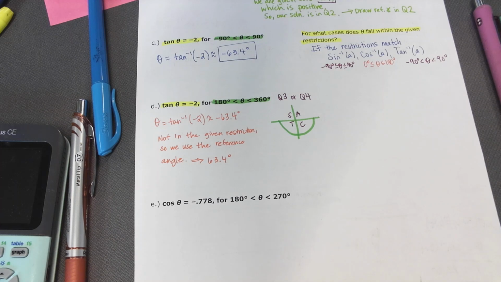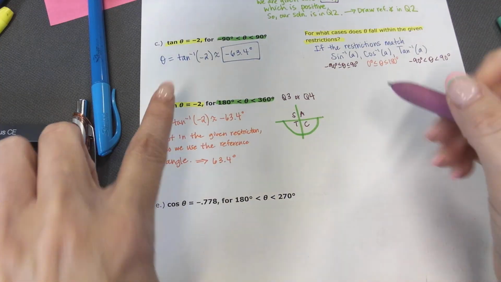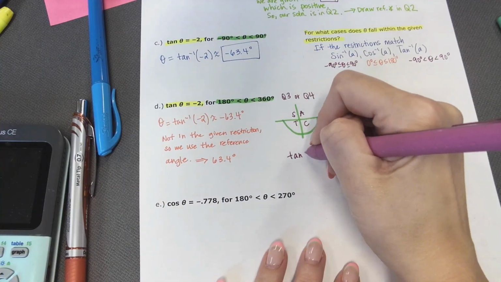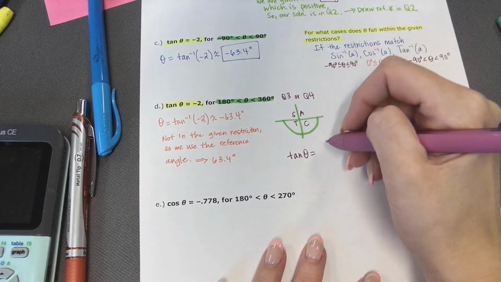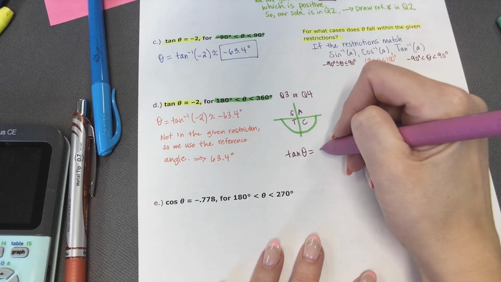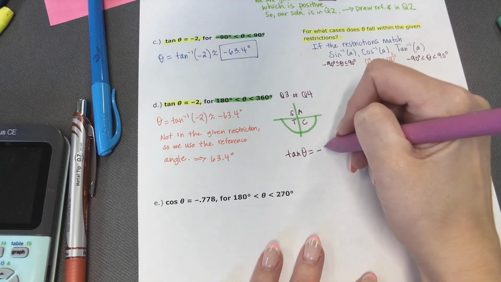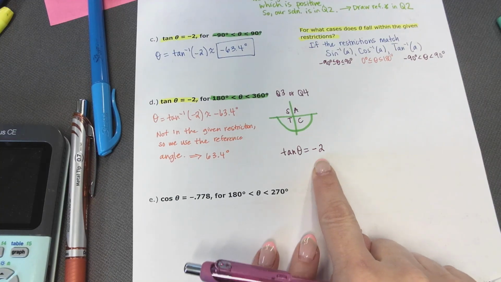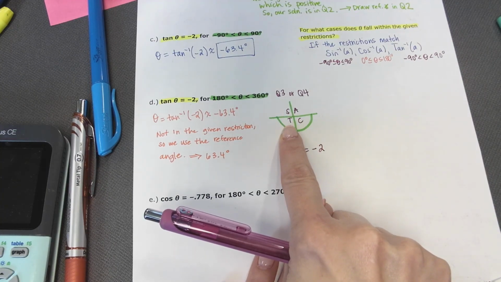Okay, so it's based on that logic. The tangent is always positive in quadrant 3. And in this equation, what's the tangent of theta equal to? Negative 2. So your logic is right. In quadrant 3, the tangent is positive.